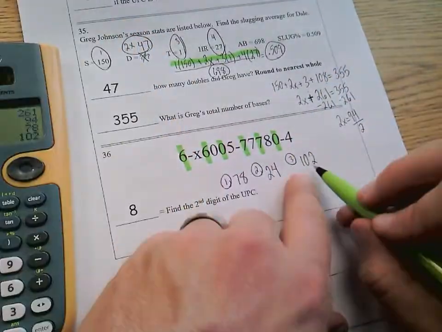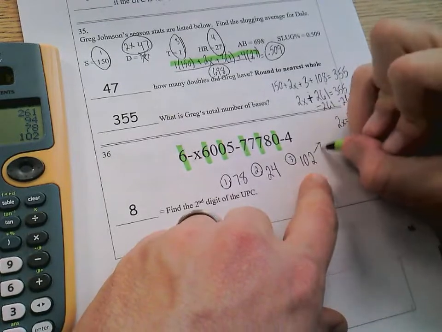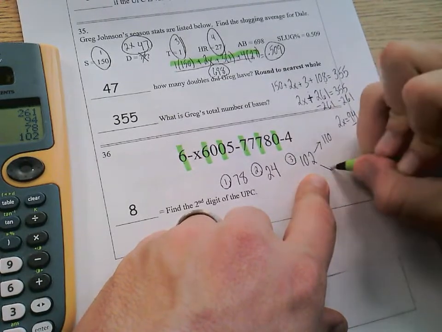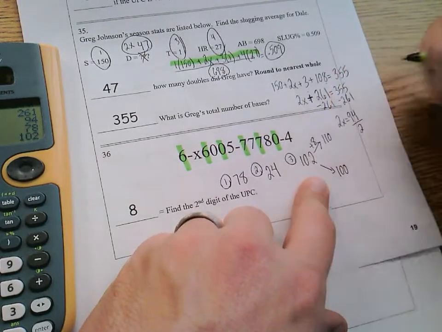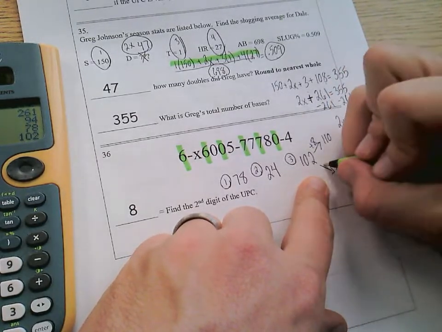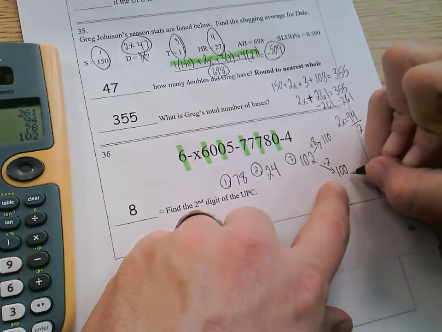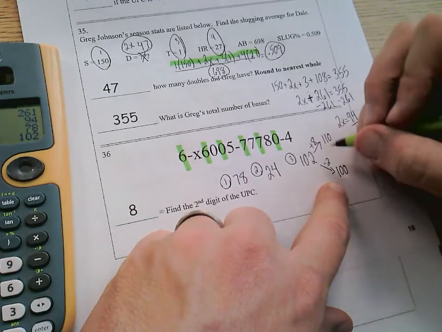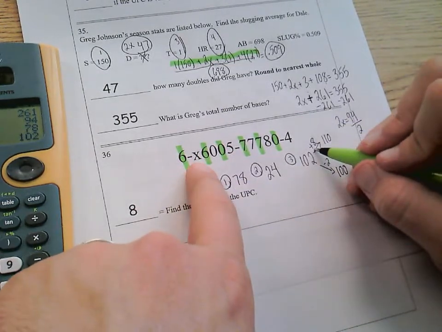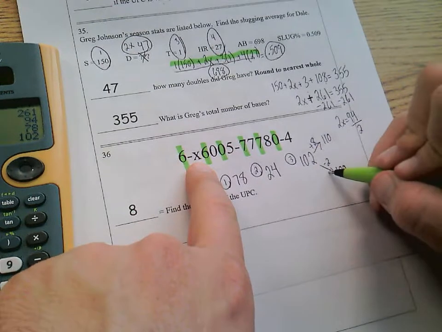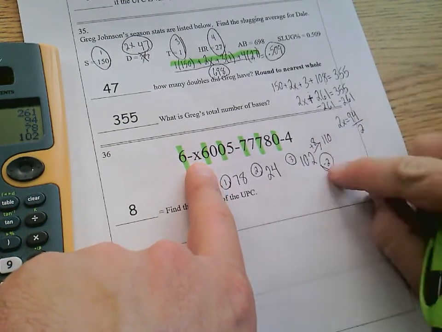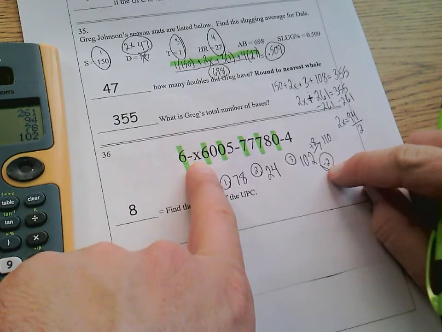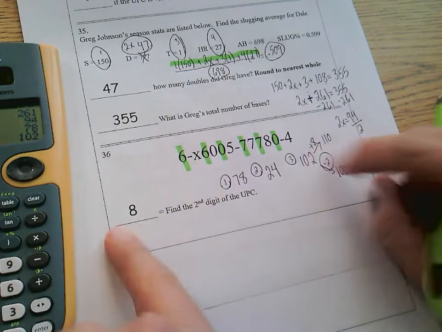Now, I need this 102 to either go to 110 or go back down to 100. I would have to add 8 to go up to 110. I would have to subtract 2 to get 100. So the question is, is the missing number going to be positive 8 or negative 2? Well, let's be honest. There's no way a number on a credit card can be negative. All right, so it's got to be 8.